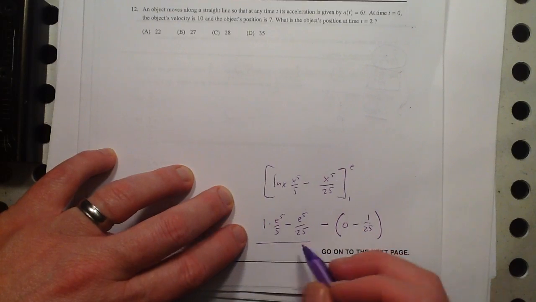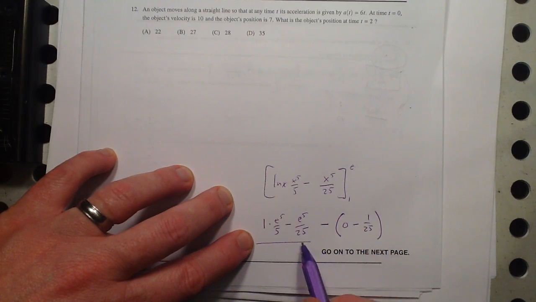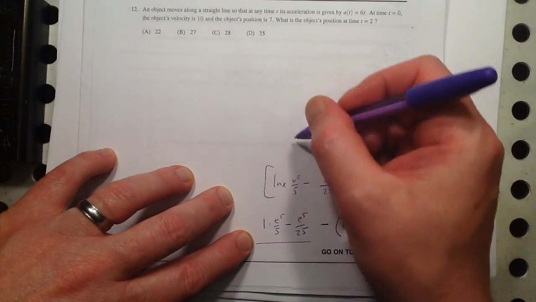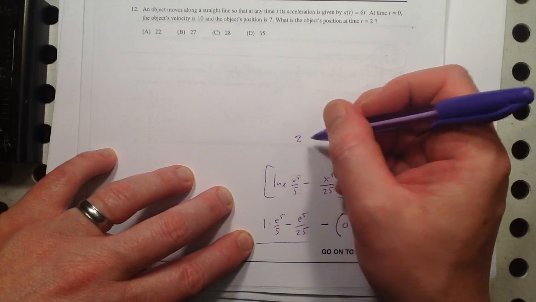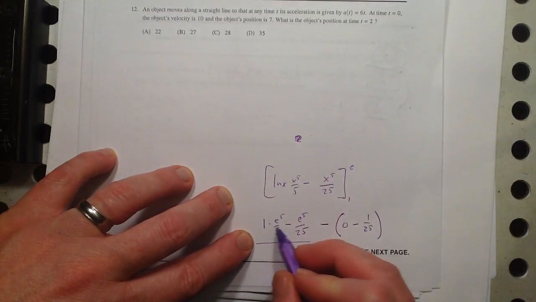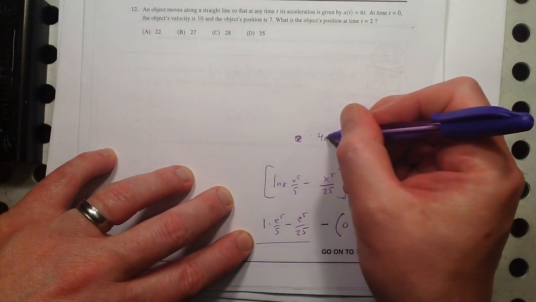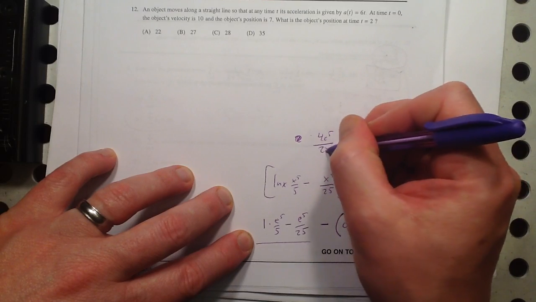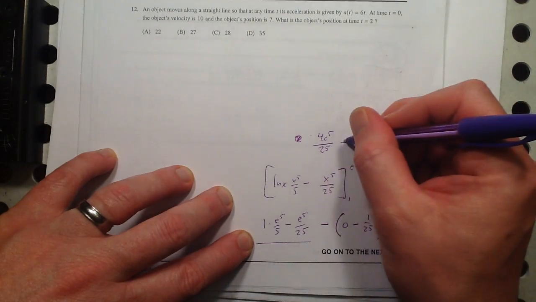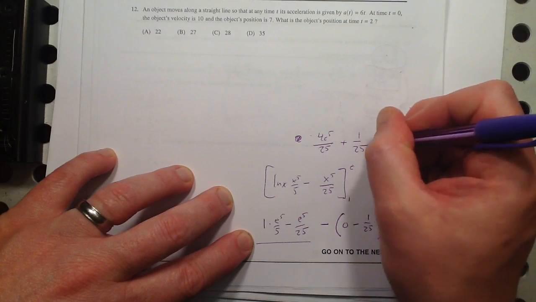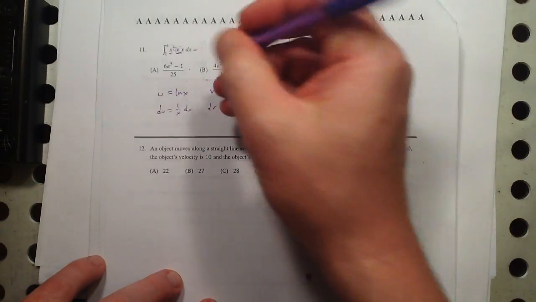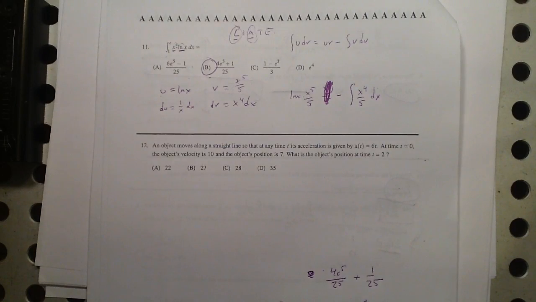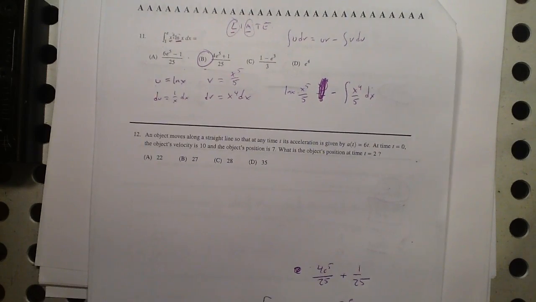All right, here, it looks like we need to get a common denominator to match it up of 25. So multiply the top and bottom of that by 5, so that's 5e to the 5th minus 1e to the 5th over 25 plus 1 over 25. And that is the same as that one. Now that one slowed us down. That took almost 4 minutes to do that one problem. So let's see if we can pick up the pace.